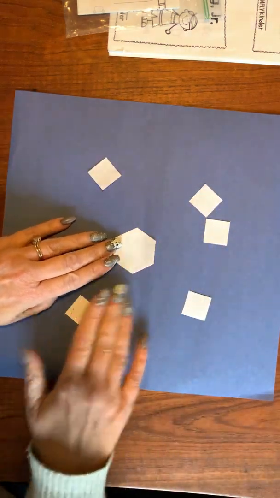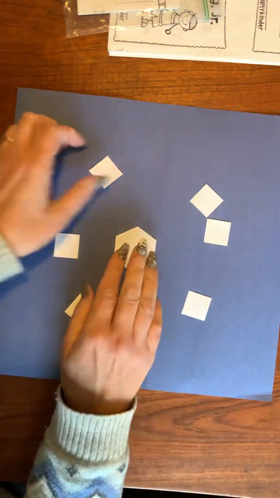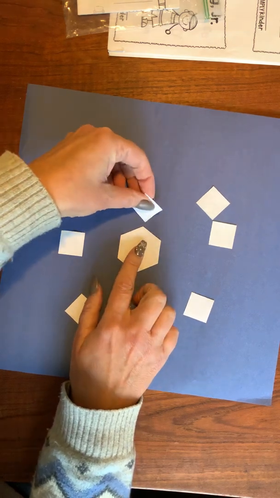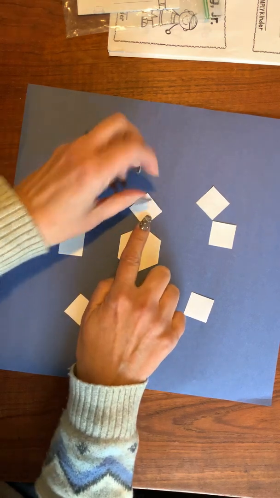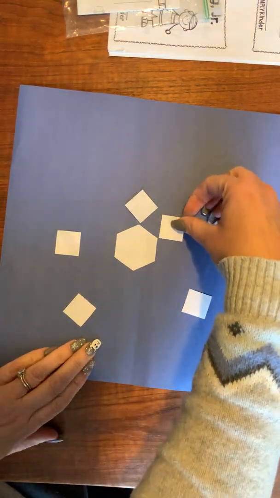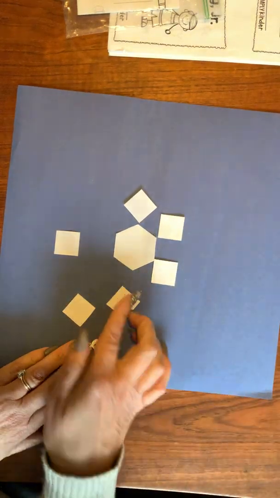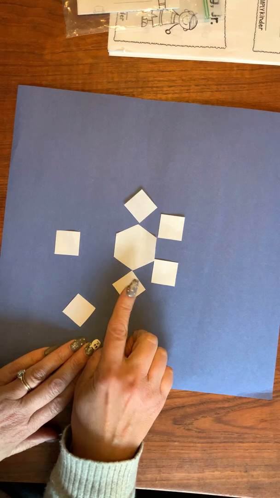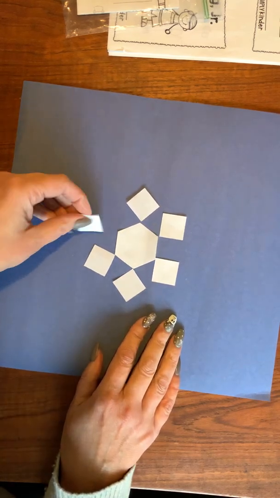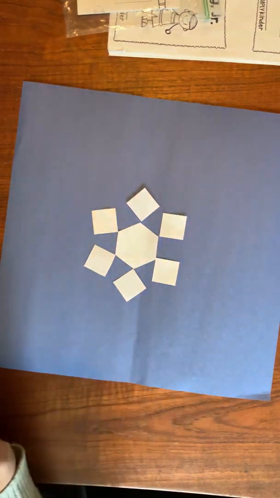Maybe instead of going off the sides, I want to go off the corner. Maybe I could make my square go this way, or I could make my corners touch. Now, if I make my corner touch here, I have to make my corner touch here, and here, and here. I have to make this corner touch and this corner touch. That's symmetrical, that's the same on all sides.